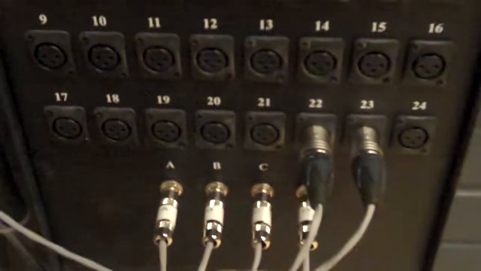If you'll notice, all of these plugs are plugged into corresponding 1 through 24, just like those on the soundboard. These are to the speakers. These are to the stage monitors that can go out on the stage. The monitors feed back to the people on the stage so they can hear what you're doing.